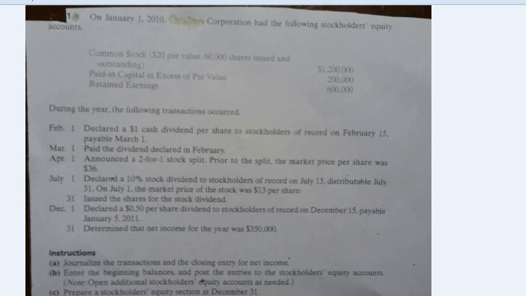the stock dividends, 12,000 is 10% of the 120 shares multiplied by 13, the price of the stock at the date of declaration.